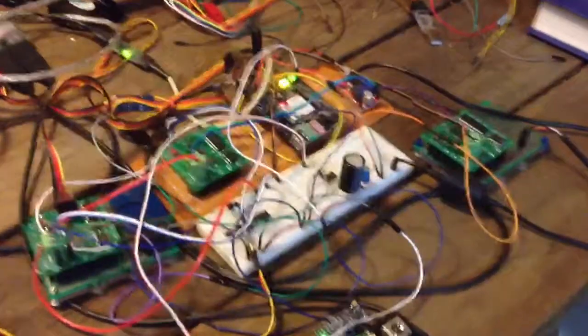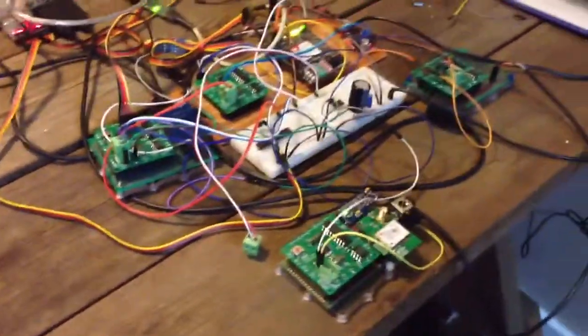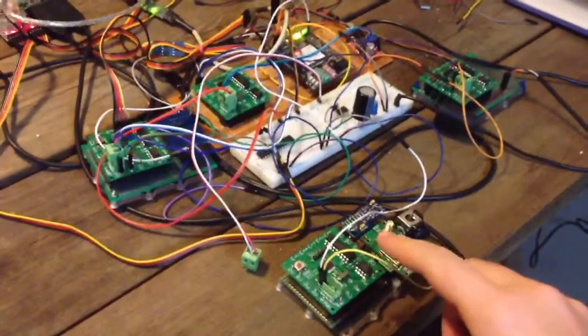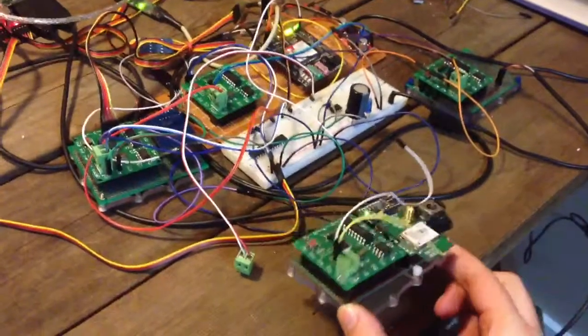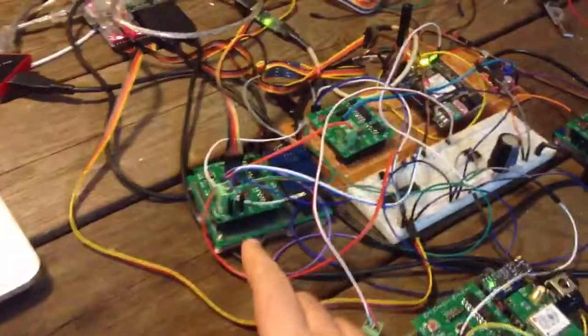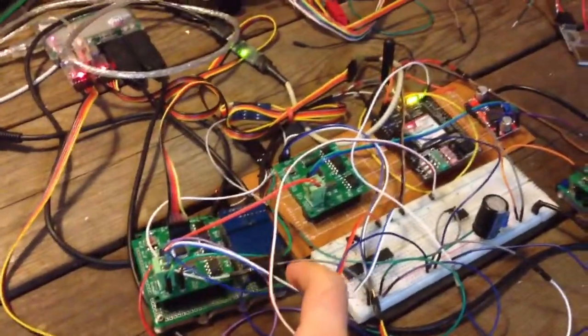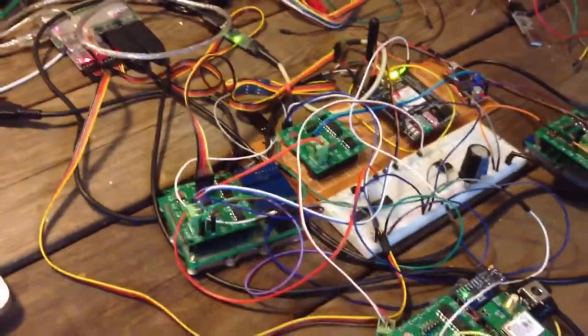This is a DORI file transfer test. We've got 3 DORI nodes here. We've got the 9 degrees of freedom node, which can sense tilt. We've got the SD card node, which is connected to an SD card. It just logs all the DORI messages.